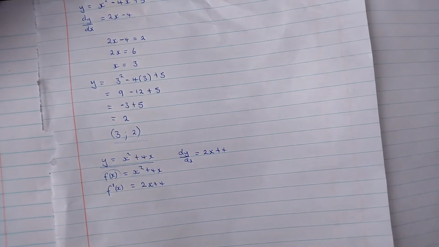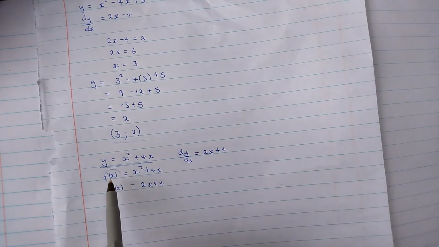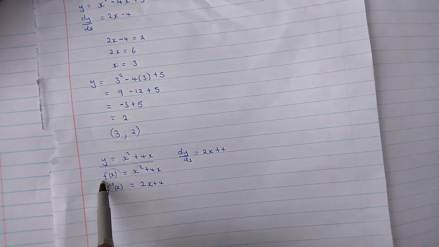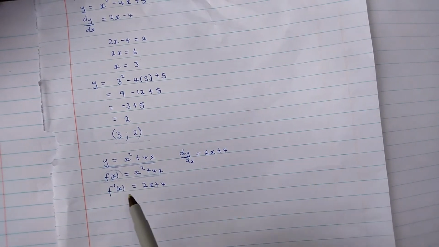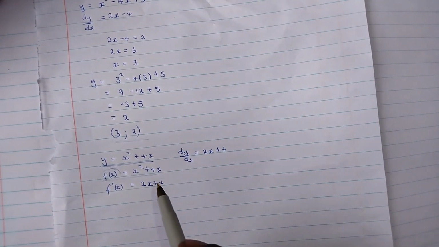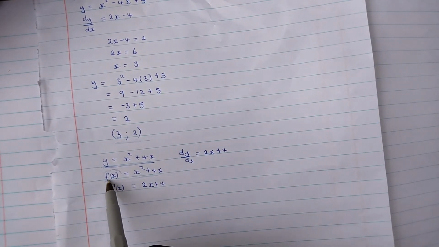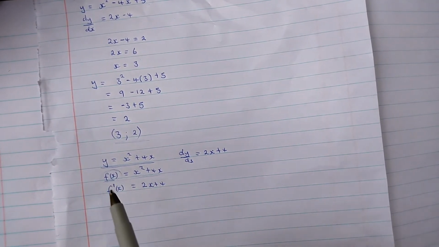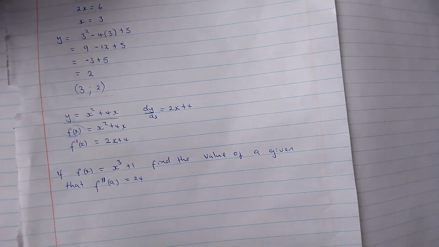So you have to know all the cases. Sometimes you are given the equation in this form, you have to know how to differentiate. Don't say dy dx is equal to; if you are given it in this form, you say f prime of x, right? That's how you do it.